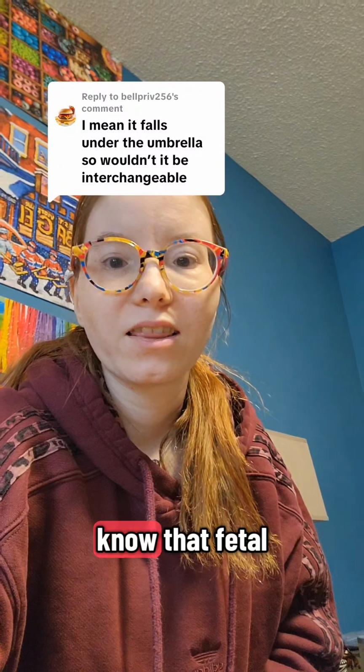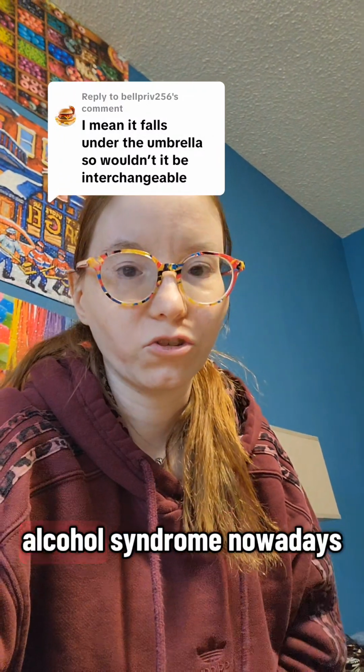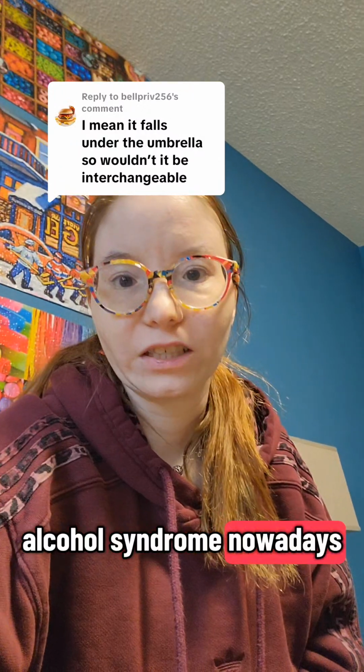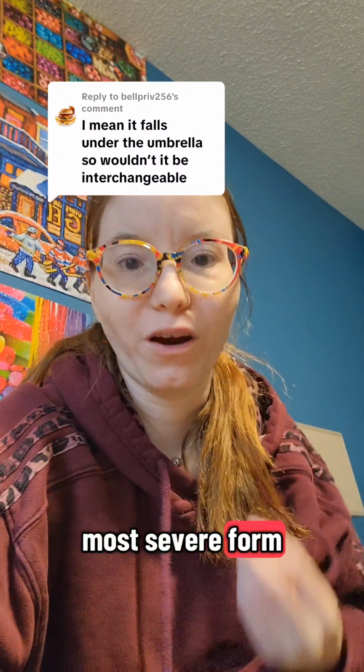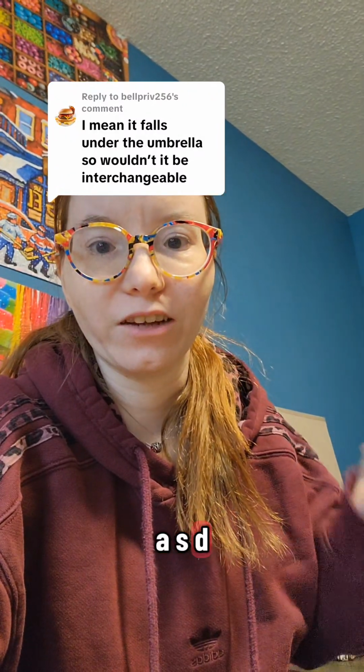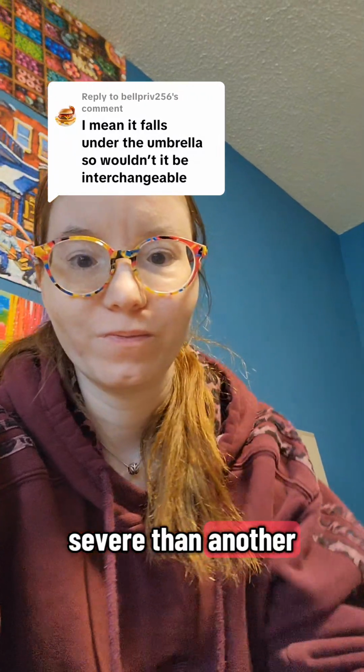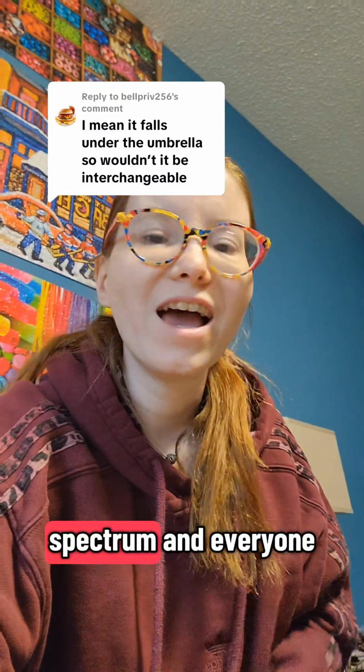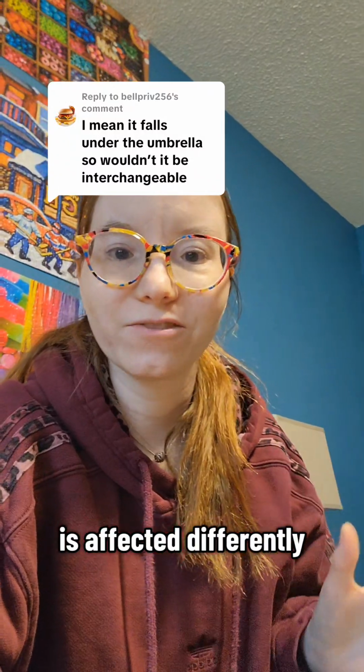Also know that fetal alcohol syndrome nowadays is not the most severe form of FASD. There is no one type of FASD that is more severe than another. FASD is a spectrum and everyone is affected differently.